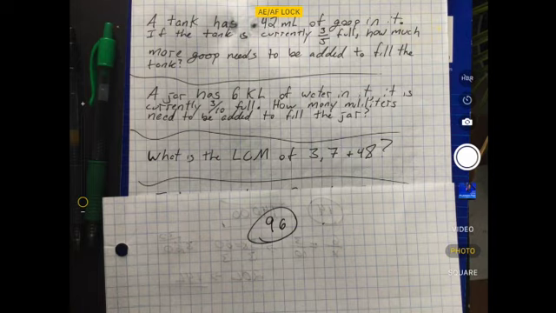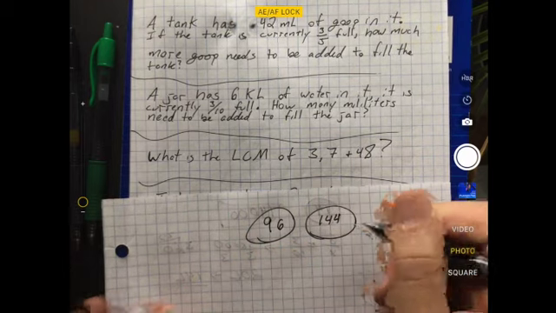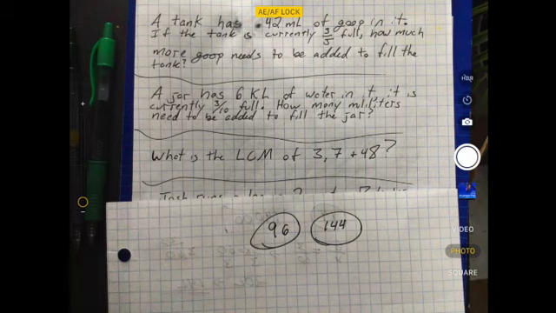And keep in mind, we're looking for the LCM of these three numbers. Okay, I'm gonna go over this.